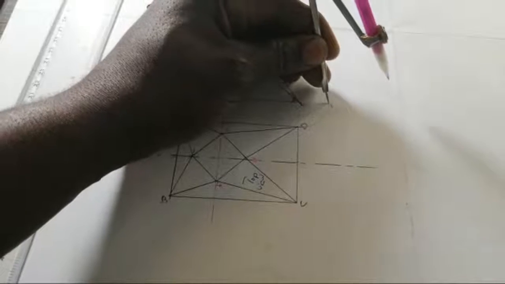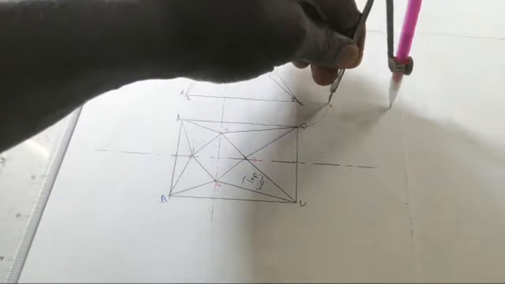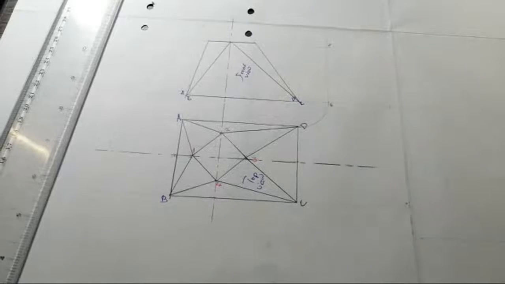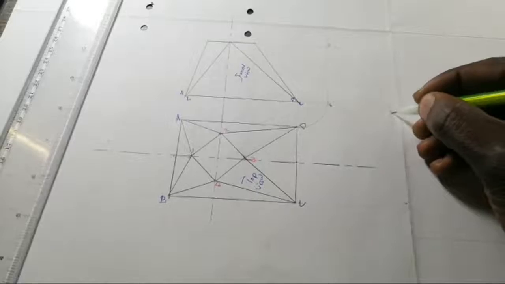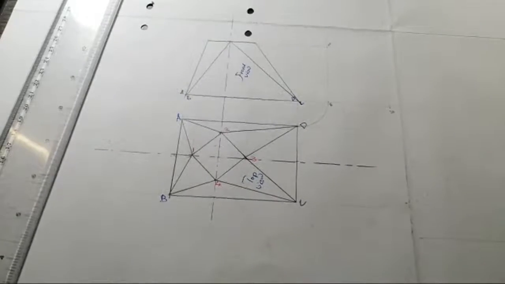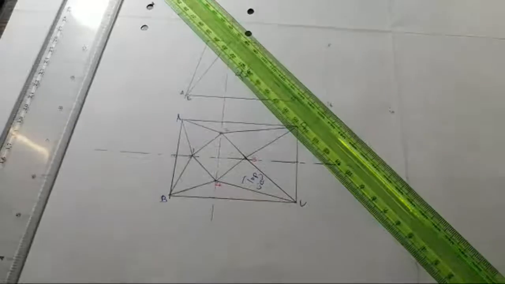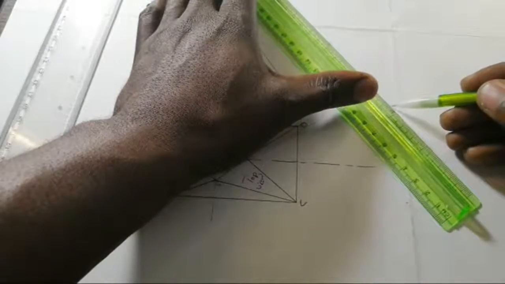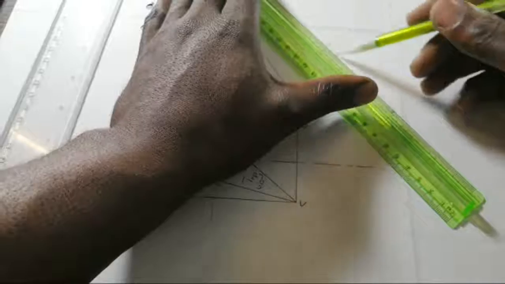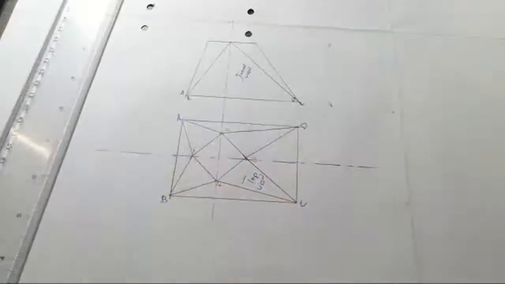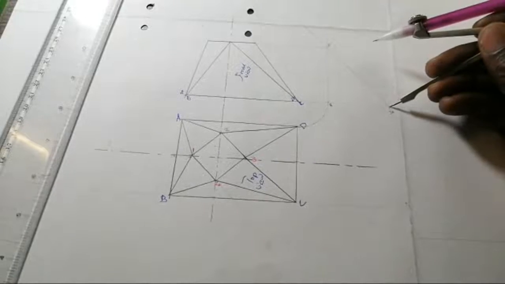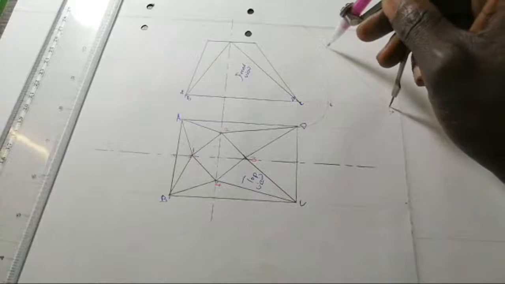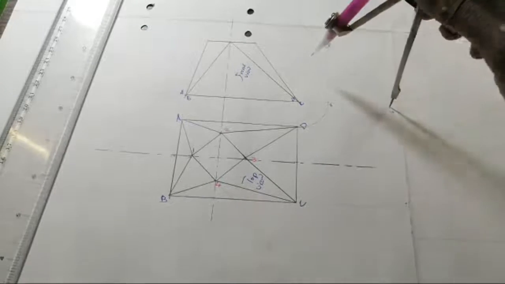Then from there, come and place it at R. Mark there, and come to say this point is 3D. Yeah? After you've marked there, take your 30mm ruler, join it up, faint like this. Then after that, place your compass at this point that you just got, 2.M, like this.